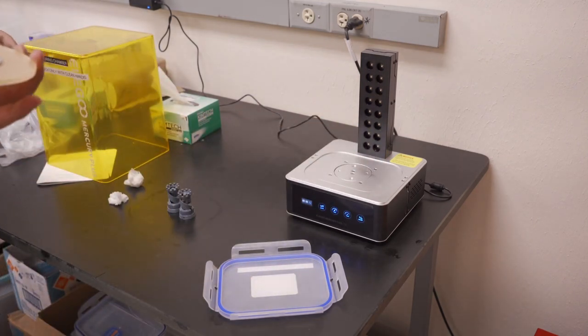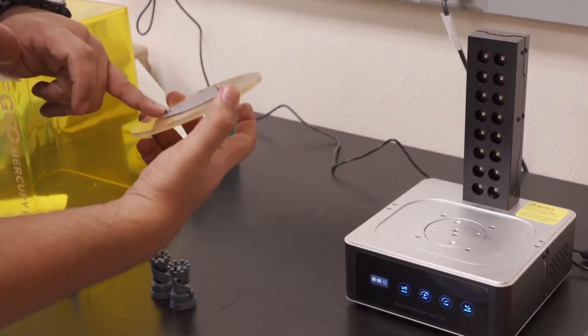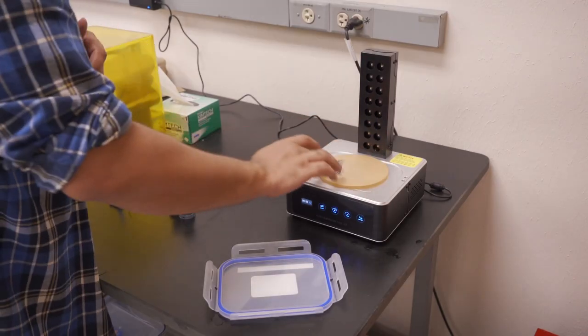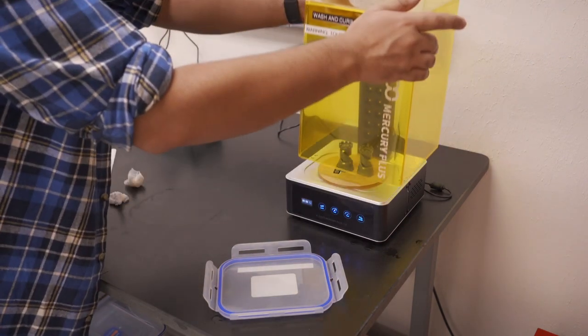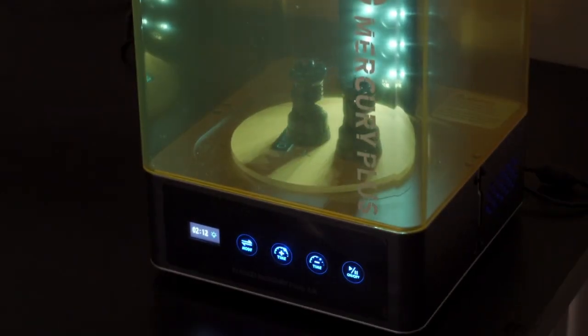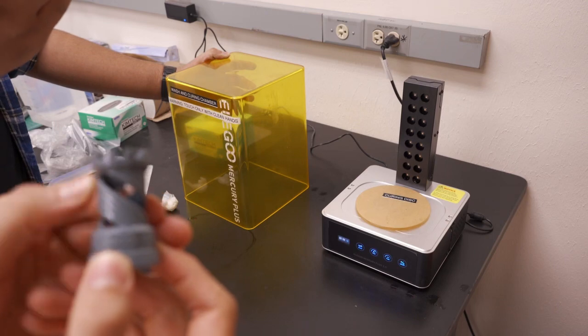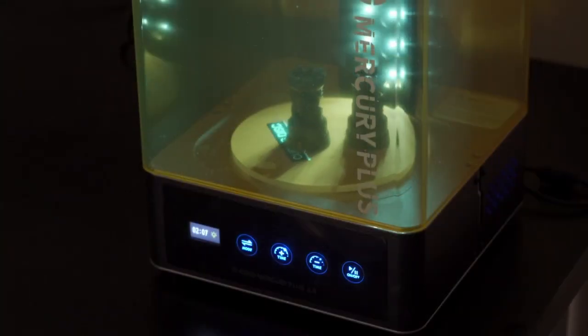To cure the part, put the curing disc back onto the base. There are two metal pins that will snap onto the notches on the rotating platform. Put the parts on the disc and set the machine to curing mode, then set sufficient time for curing. Check if the surface of the print is perfectly solid, and if not, cure it for a while longer.